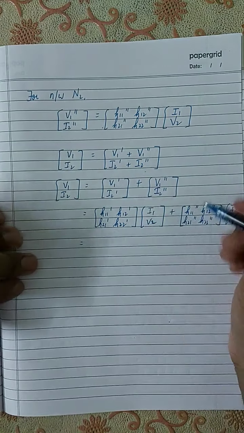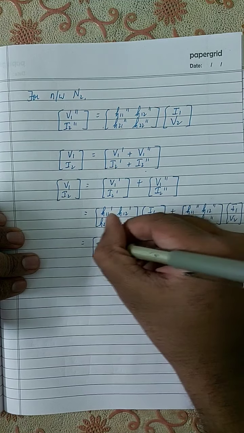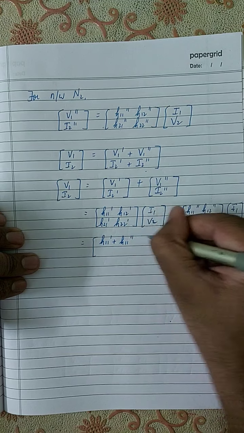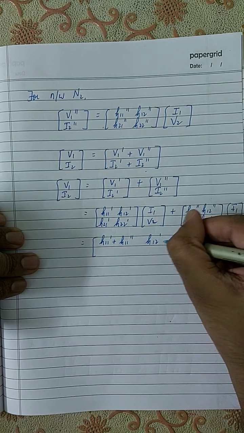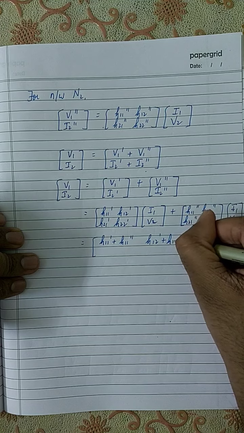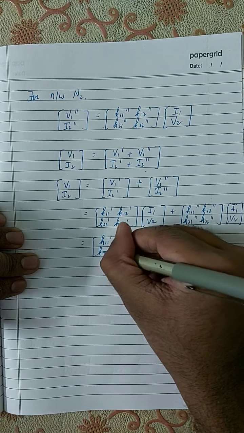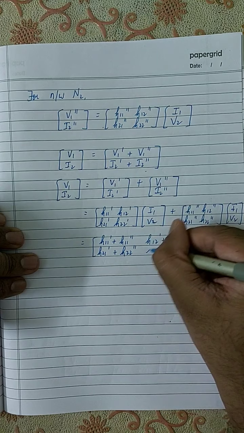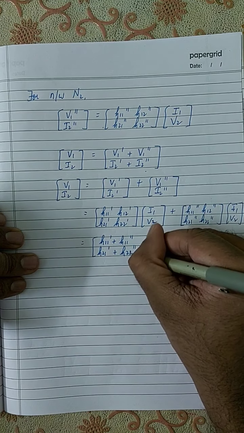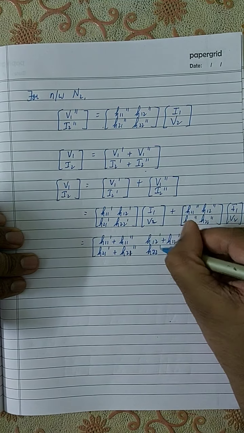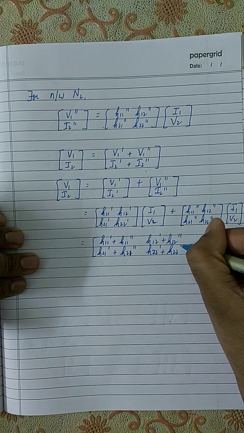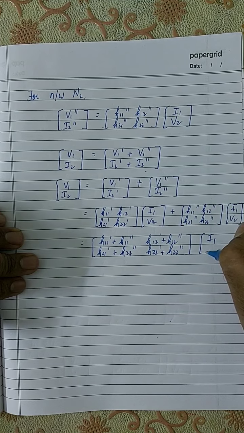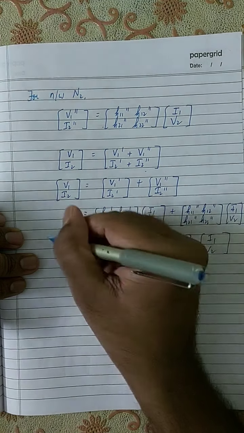Therefore we get the overall equation as [H11 dash plus H11 double dash, H12 dash plus H12 double dash; H21 dash plus H21 double dash, H22 dash plus H22 double dash] into [I1, V2].